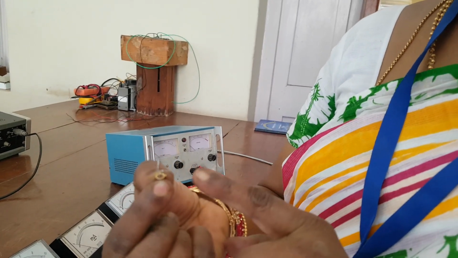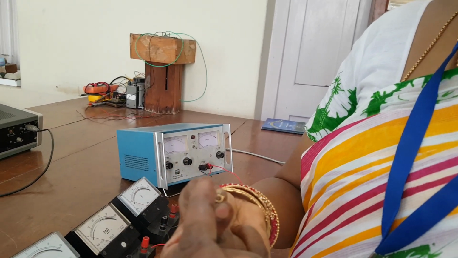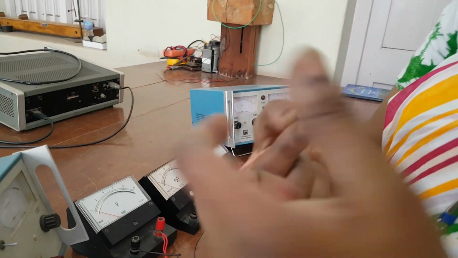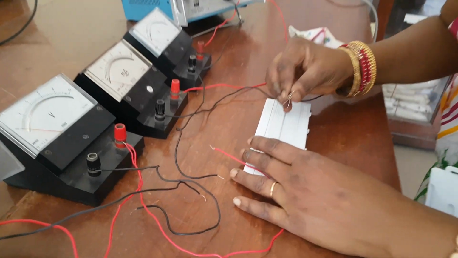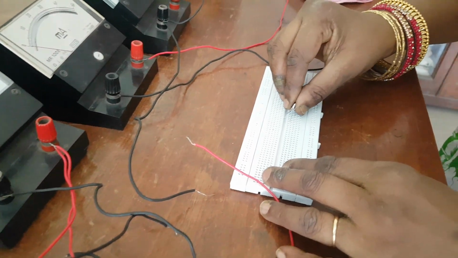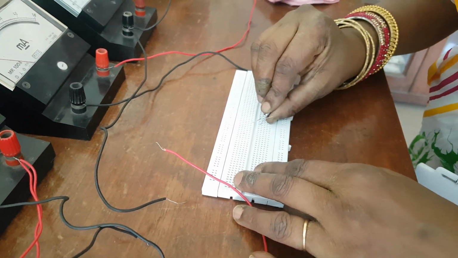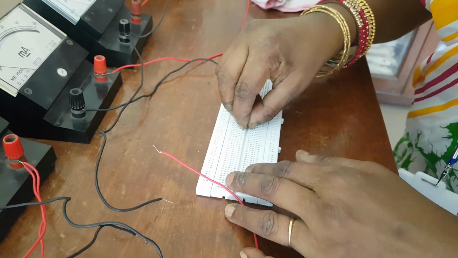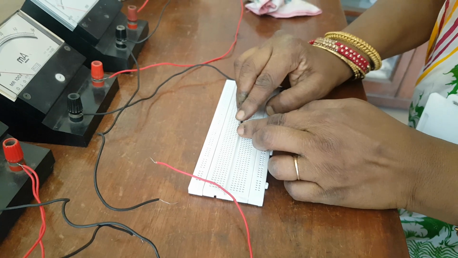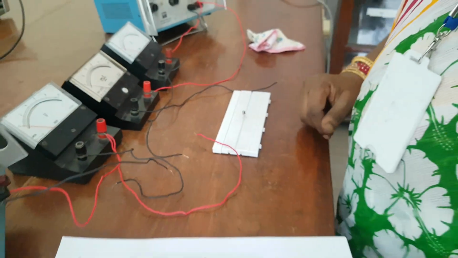So let me come again. Source, drain, gate. This I will pin to a breadboard. Source, next is drain, next is gate. Okay. Now let us connect the circuit.